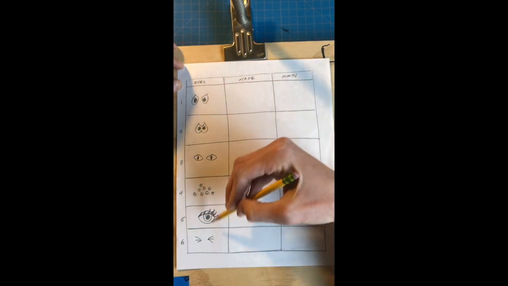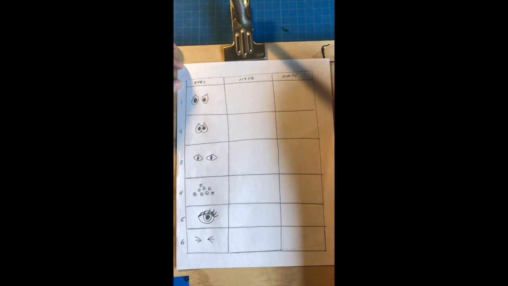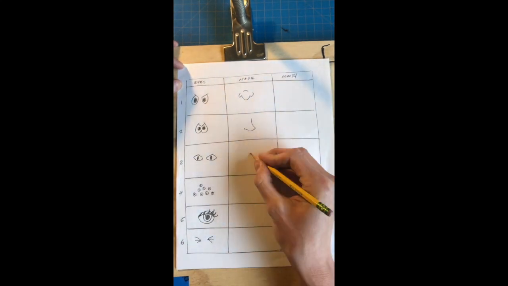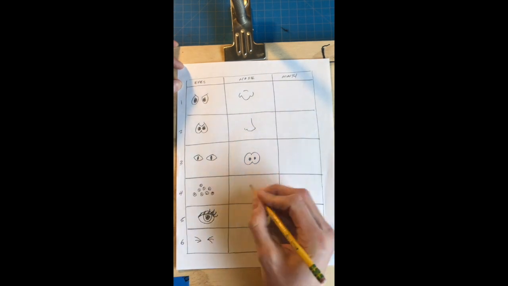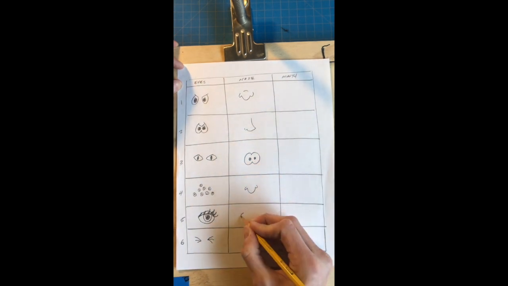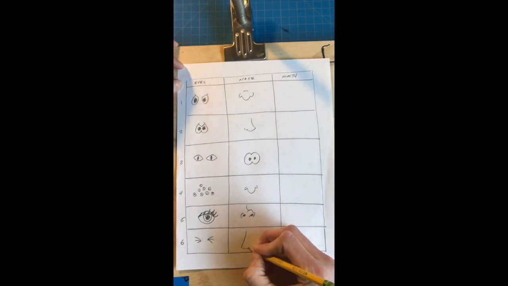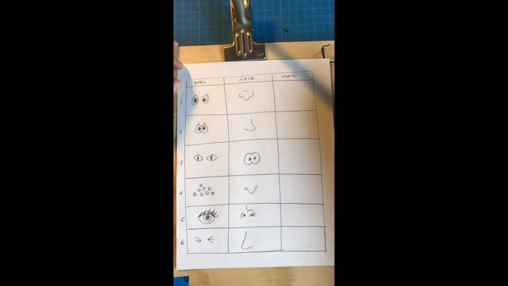Once you've done all the eyes, move on to your noses. And once you've finished all your noses, draw the mouths.